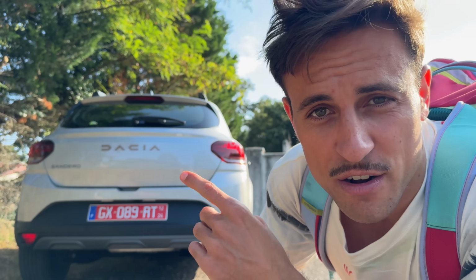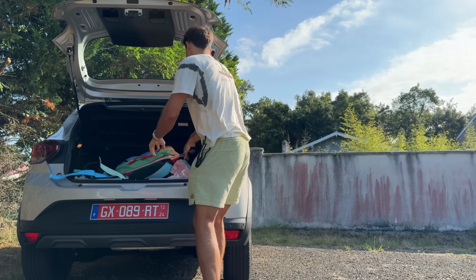I'm renting this car for 4 weeks and it cost about $1,500. And if I leave the car in the garage for 1 month without touching it, it's pretty much the same amount of money I lost because of one line of code.